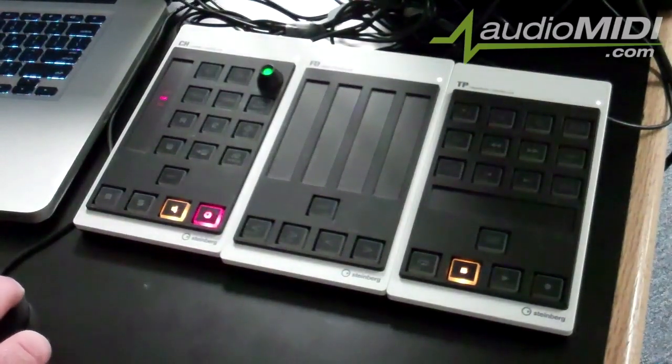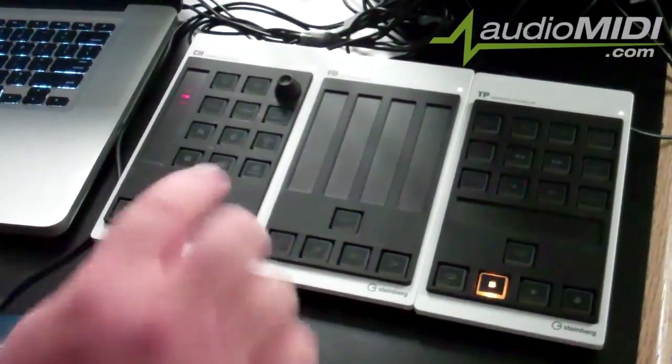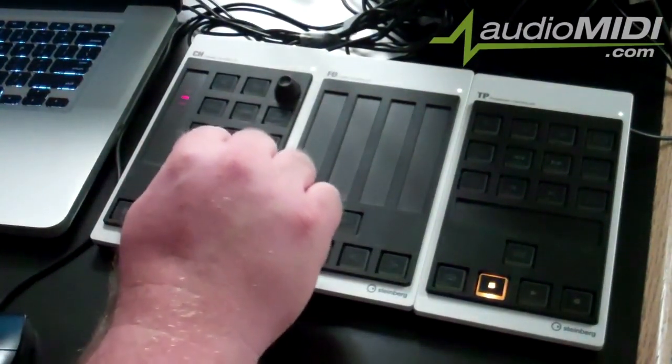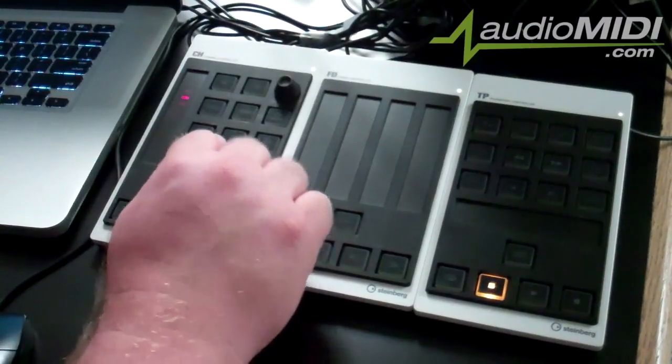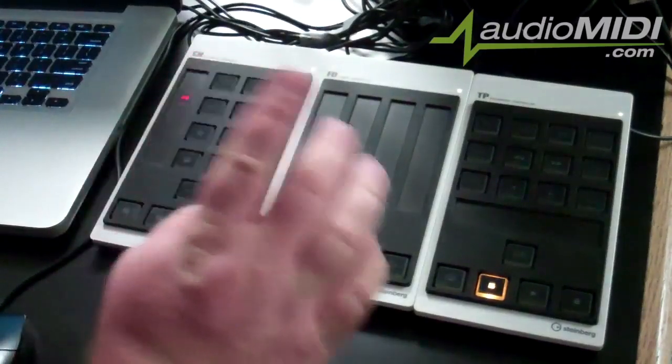If I have different virtual instruments available, I could also come right over here. And I can now just hit my little button here, and I can open up the instrument that's assigned to the selected track, so I don't have to go through all my stuff.